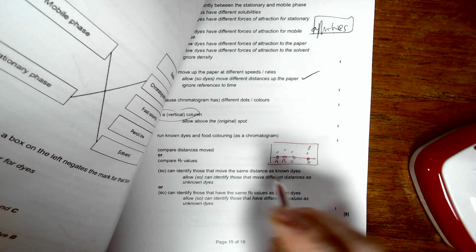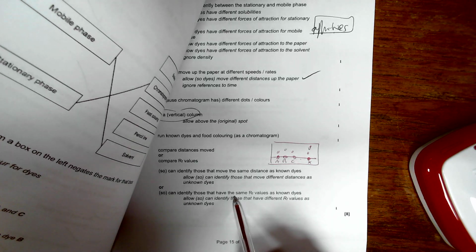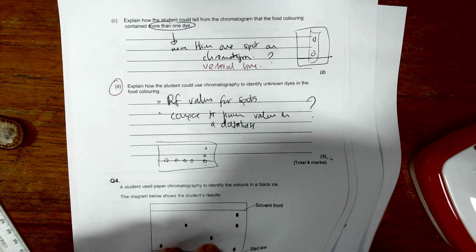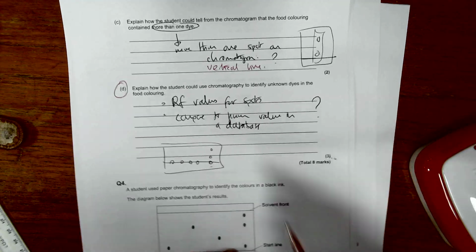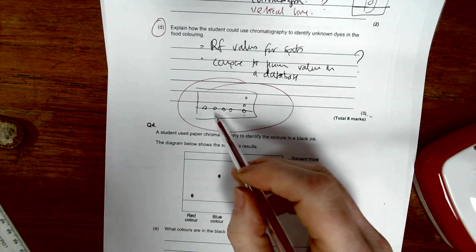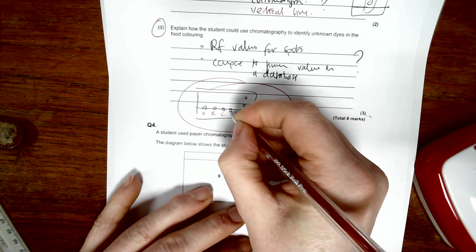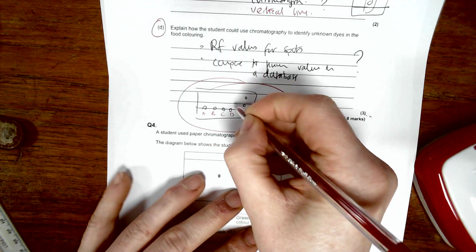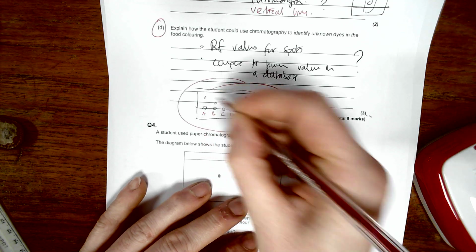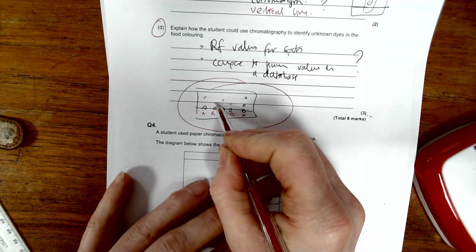Okay. So you can identify those that move the same distance, or you can identify those that have the same RF values as known dyes. Alright, so it wasn't wanting me to compare to a database, it was wanting me to describe this sort of experiment. Right, so there you live and learn. So we've seen this type of experiment a couple of times where you have known dyes and then you have your unknown sample here and you compare to see which substances move the same distance as known dyes.